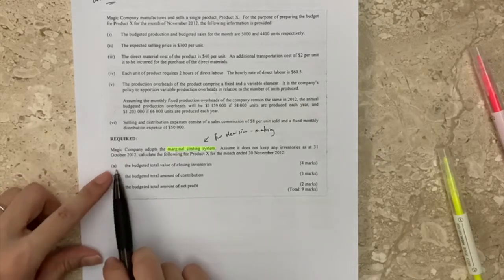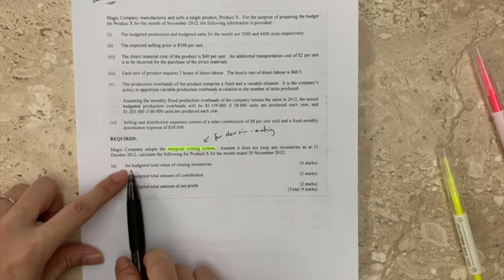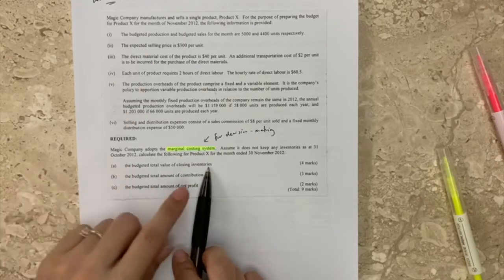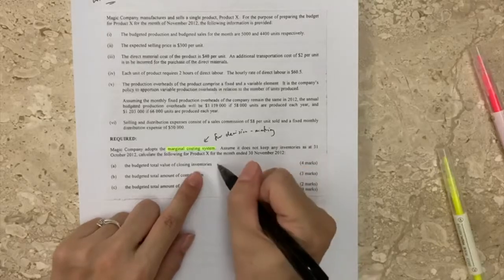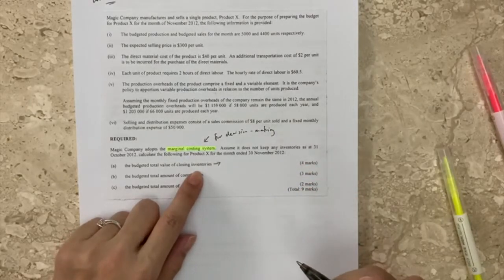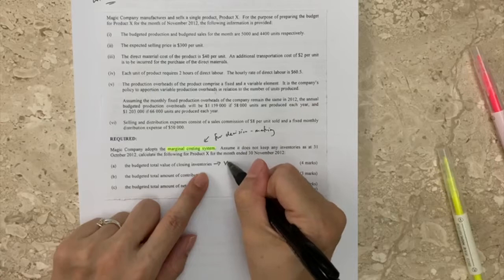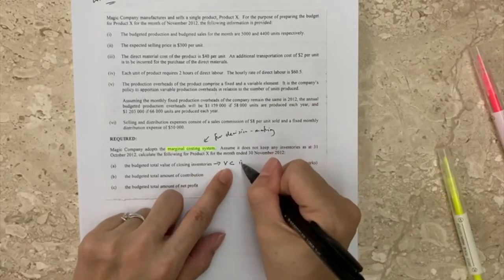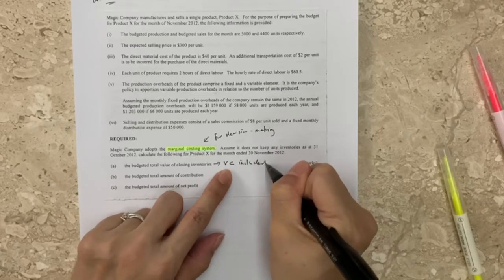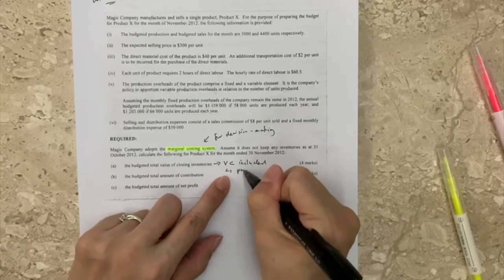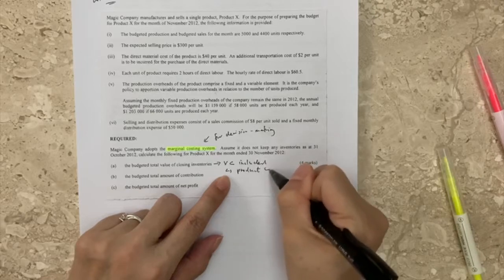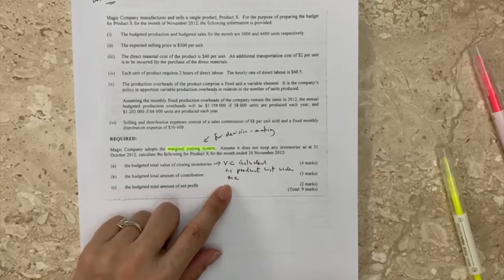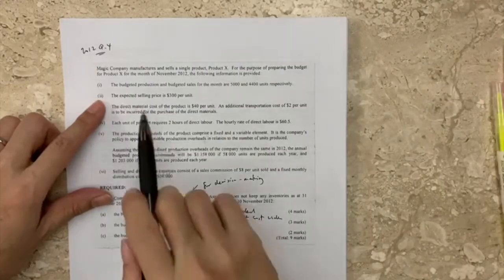So for A here, what we have to calculate is the budgeted total value of closing inventory. Since this is the marginal costing system, to calculate closing inventory, only the variable costs will be included as product costs under the marginal costing system. Now let's look at the question.